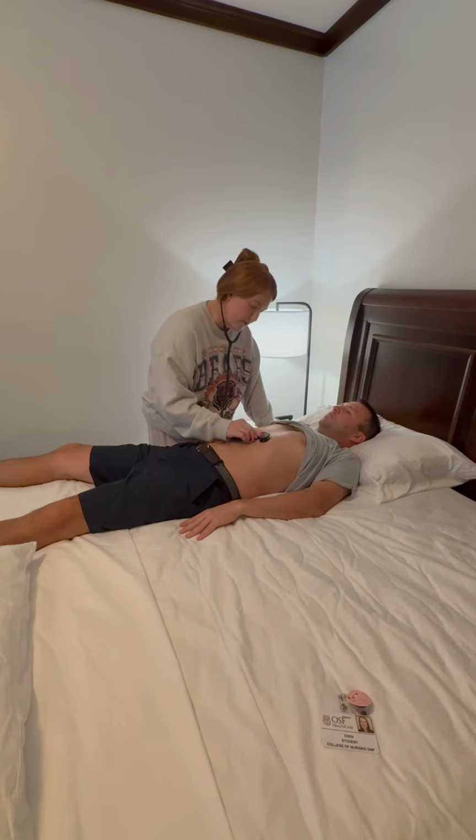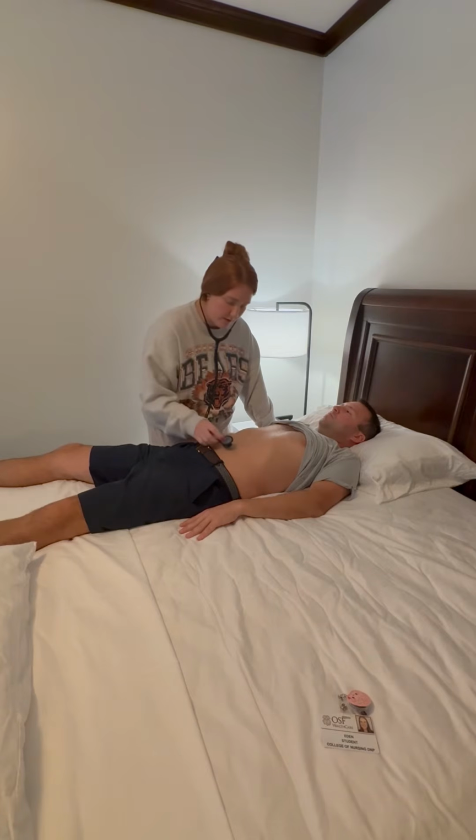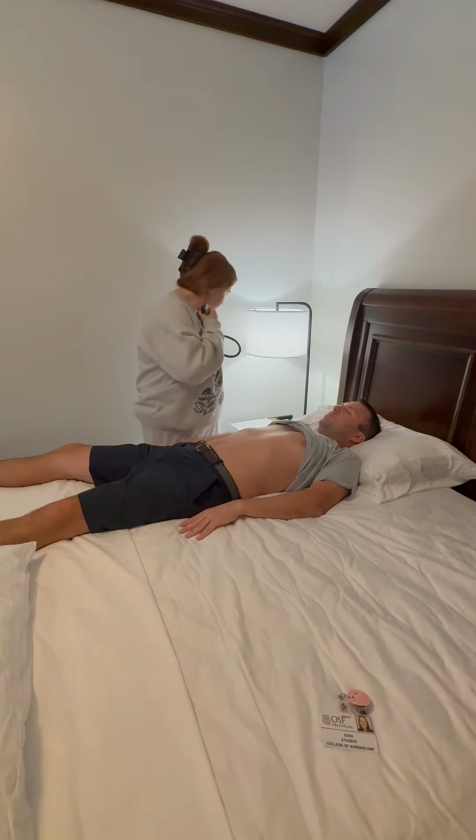And then I'm going to do the same on the other side. For the iliac arteries, I'm going to find the umbilicus and listen just laterally, maybe a little bit lower. And I'm listening for any bruits, abnormal sounds. And I'm not hearing any.